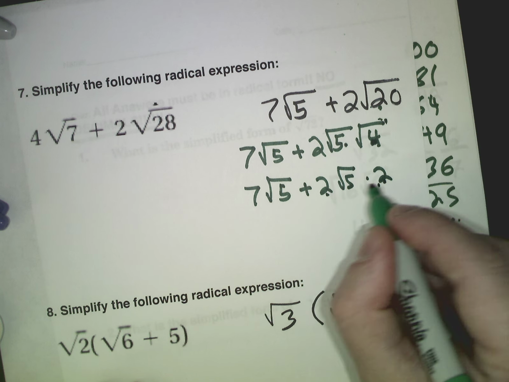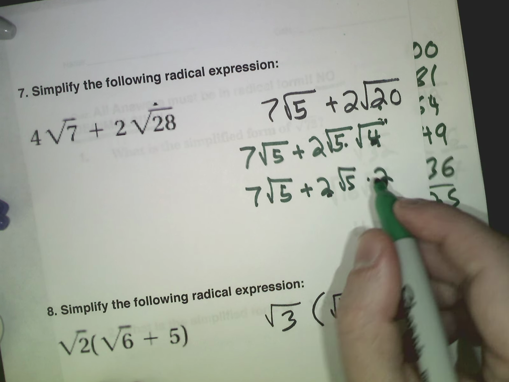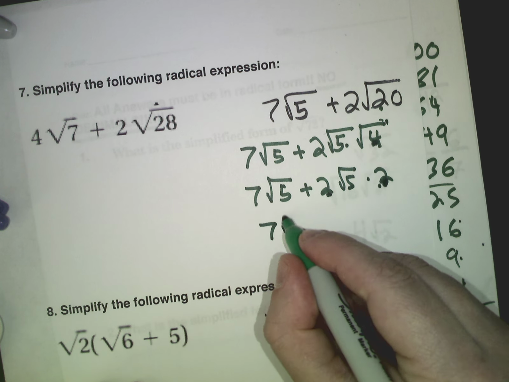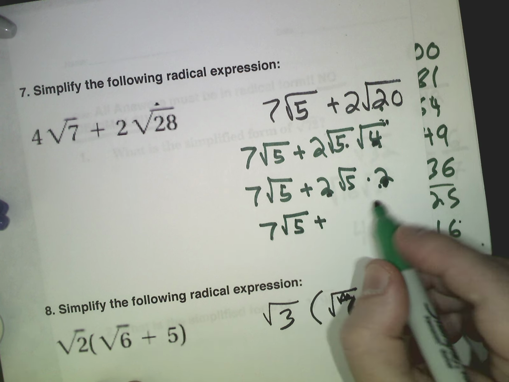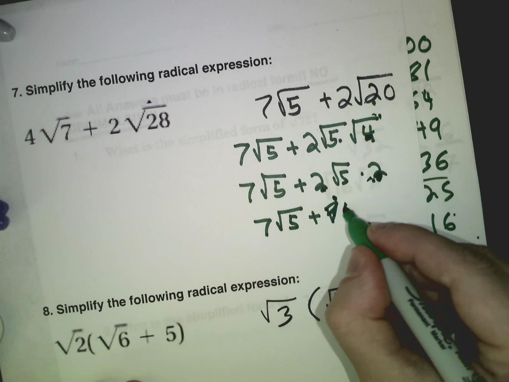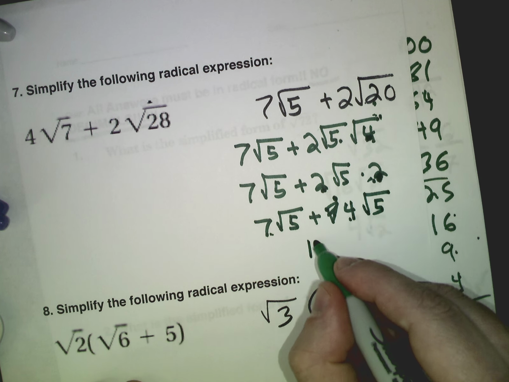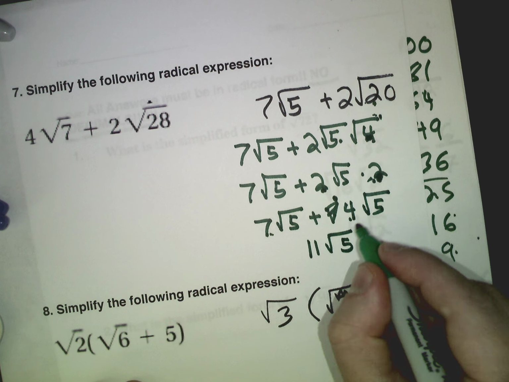Now I can multiply the coefficients: 2 times 2 is 4. So 7 square root of 5 plus 4 square root of 5. 7 plus 4 is 11 square root of 5.